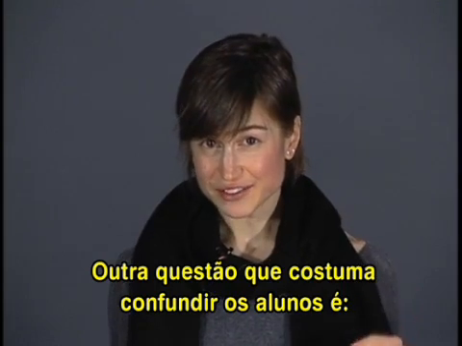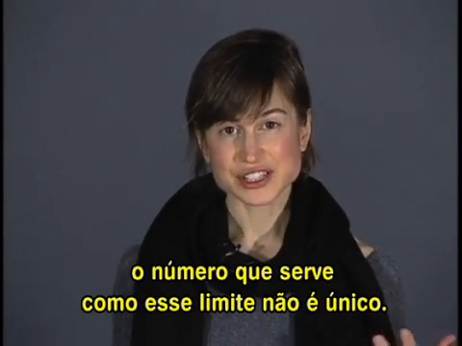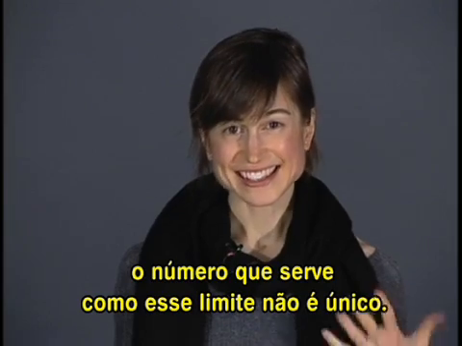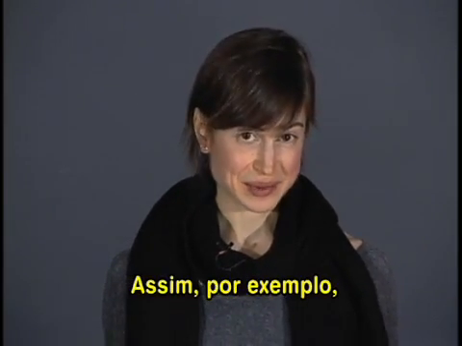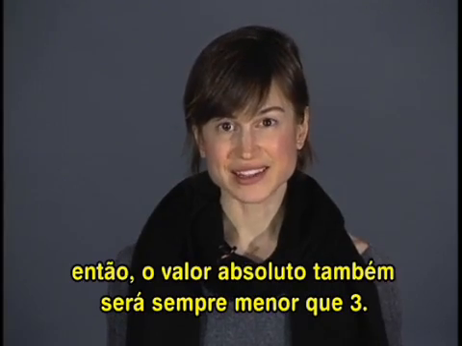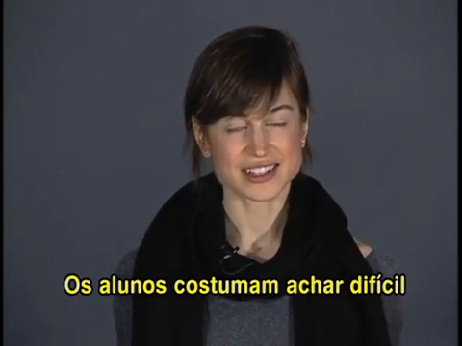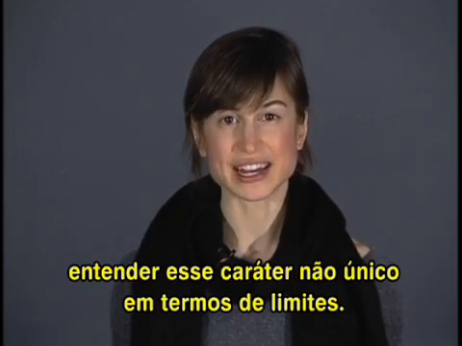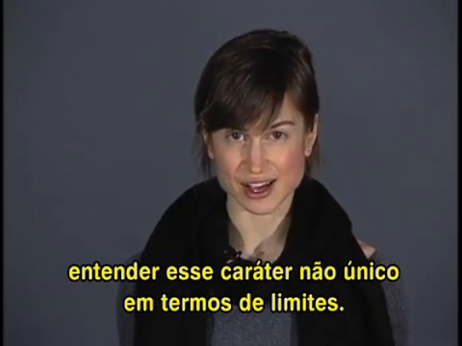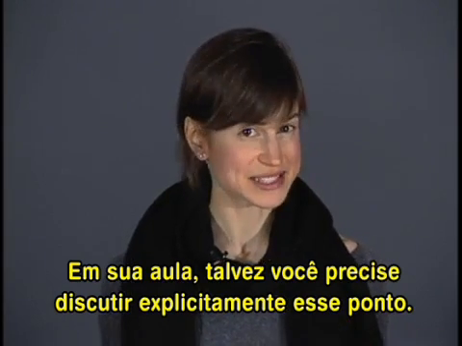Another issue that often confuses students is that when a trajectory is bounded, a number that serves as a bound for that trajectory is not unique. So, for example, if the absolute value of a trajectory is always less than 2, well, then the absolute value is always less than 3 as well. Students often find it difficult to handle this non-uniqueness in terms of boundedness. So that's something you may have to discuss explicitly in your class.